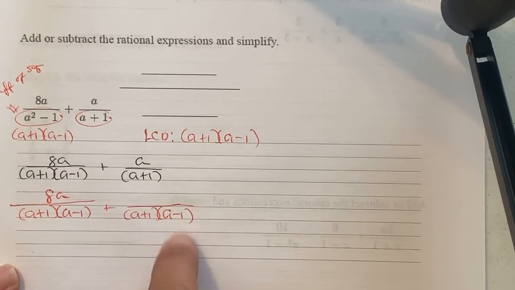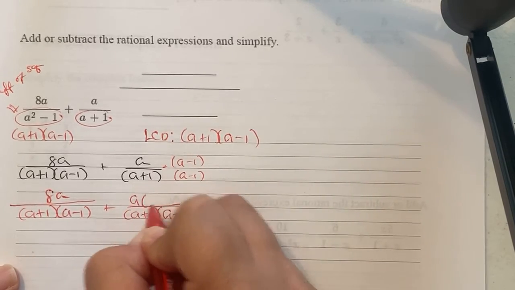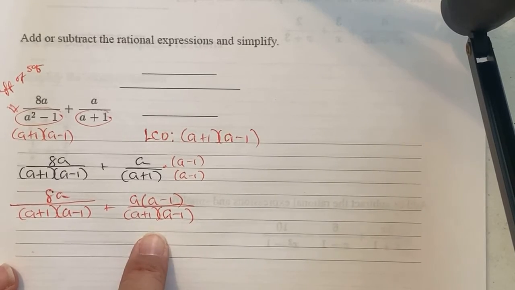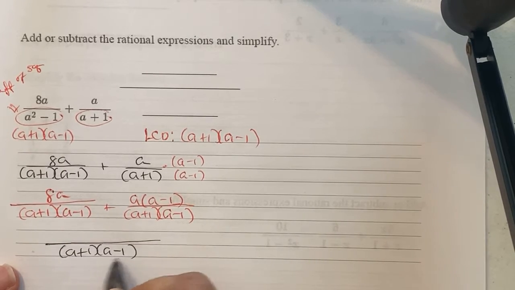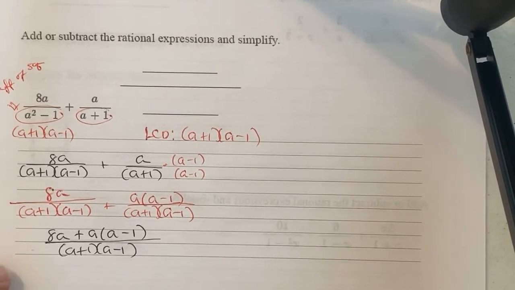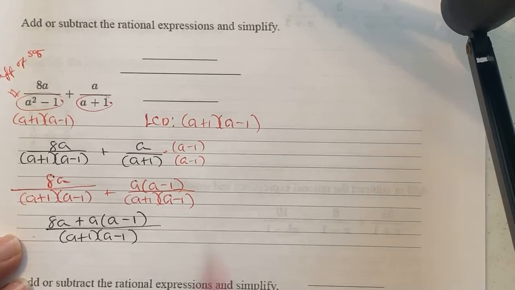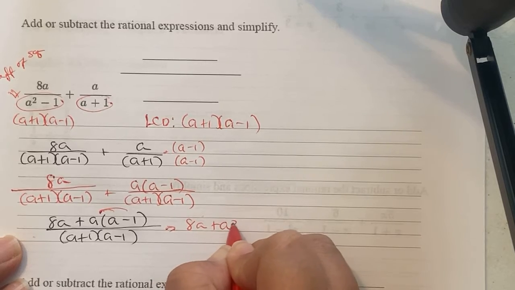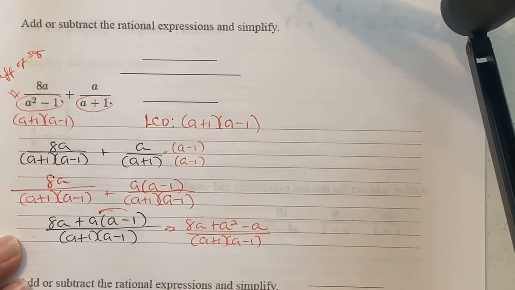The second one is missing the a minus 1, which means I'm multiplying top and bottom by a minus 1. So I'm going to write a times a minus 1. Since the denominators are the same, one fraction bar, a plus 1, a minus 1. We have 8a plus a times a minus 1. I wanted to group my pieces first over a common fraction. Now we're going to apply the distributive property here. So we have 8a plus a squared minus a over a plus 1, a minus 1.